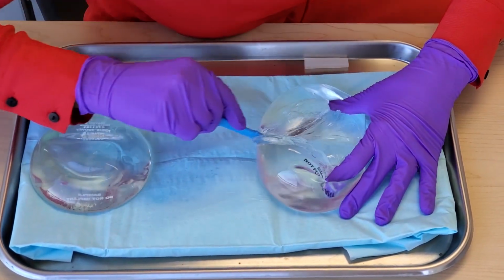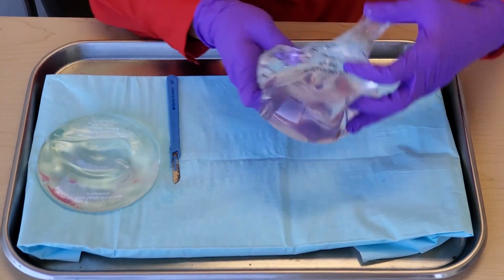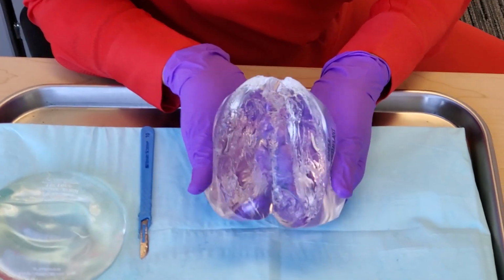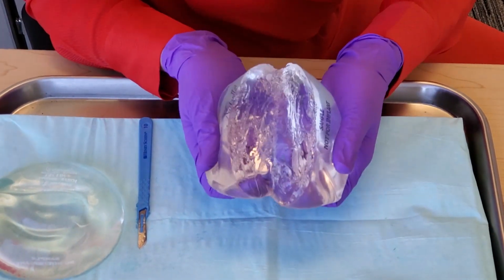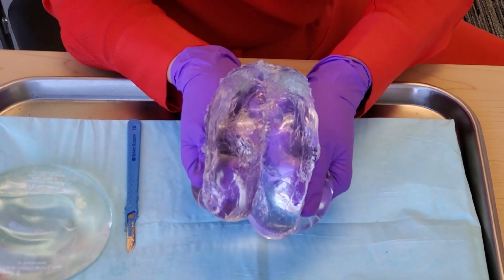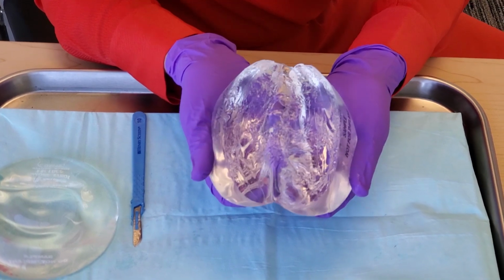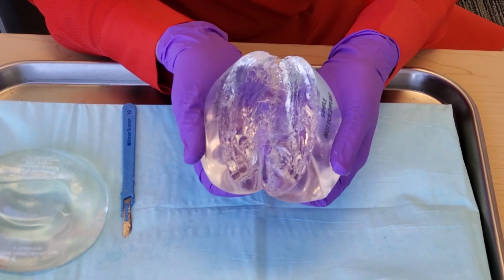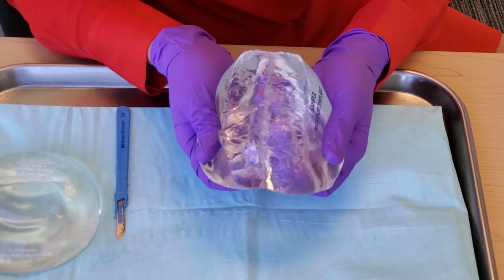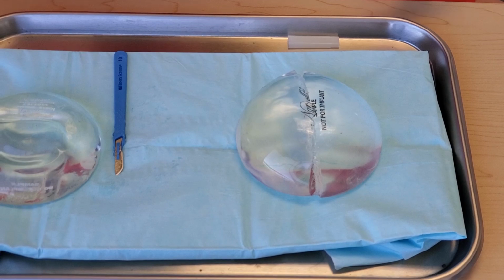So again, this is a gummy bear implant. All right, so I think I can show you here. So this is the inside silicone, so the cohesive gummy bear silicone. And so if I squeeze the implant and release, you can see that the silicone really gets back into its original shape. And so the hope is that there wouldn't be any spill of silicone like what we would see with the older generations of breast implants.